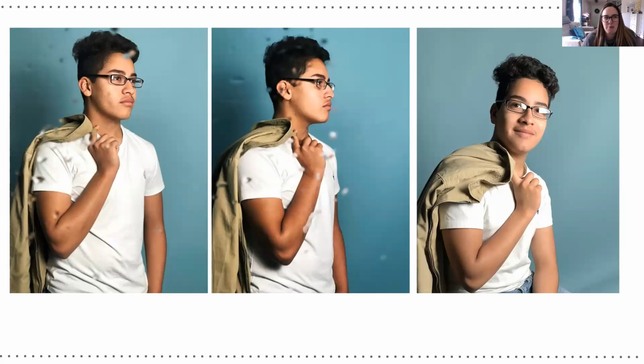And then he did something really creative here where he took a piece of clear laser transparency, sprayed it with water, and then shot the picture through that to get the droplets. That was something very creative that he thought of on his own for the portrait.